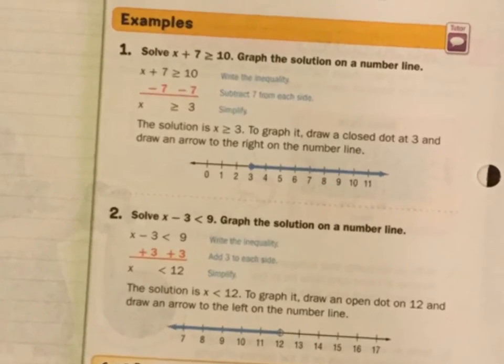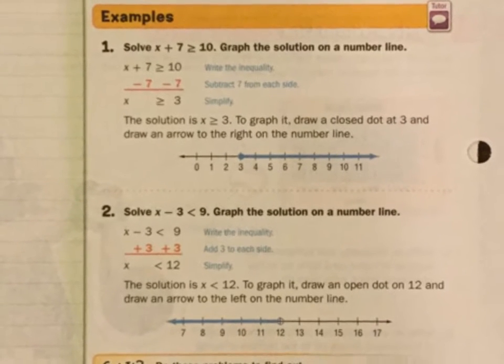Let's look at this example here. It's going to want us to graph it too, but we can do that, no problem. So it says to solve, x plus 7 is greater than or equal to 10. So we just pretend this is like the equal sign, but it's greater than or equal to. But we want to solve for this x here. So I got to get rid of the 7, subtract 7 on this side, subtract 7 on the other side, and it leaves me with x greater than or equal to 3.